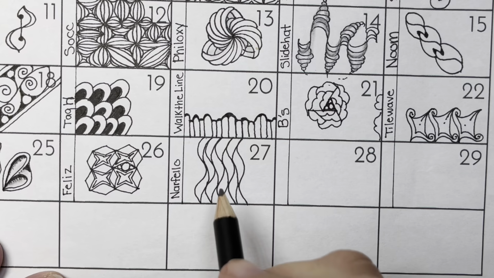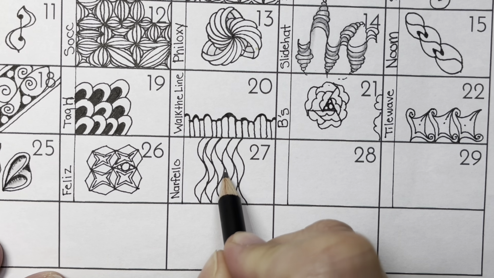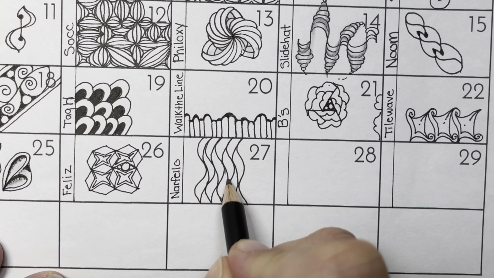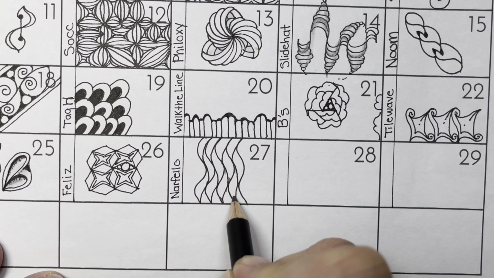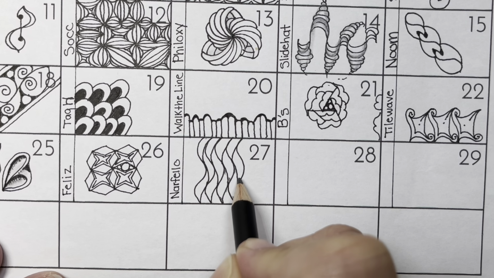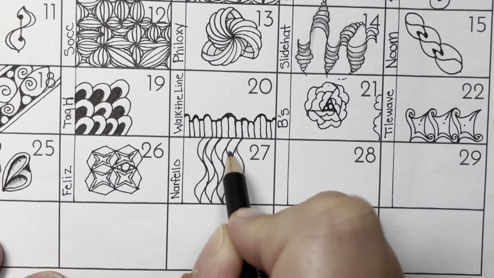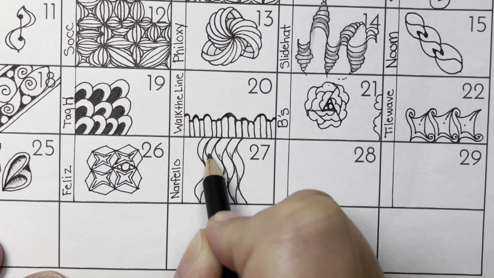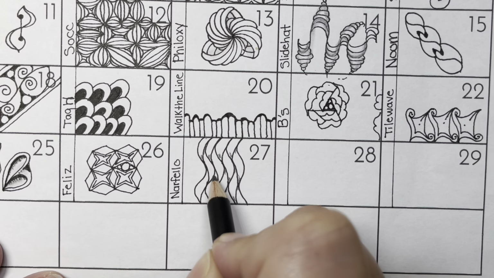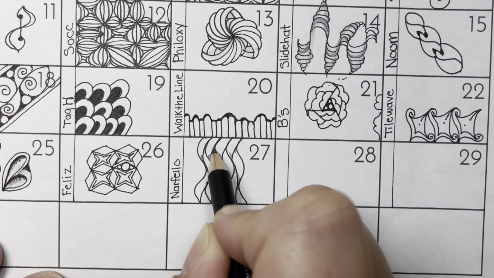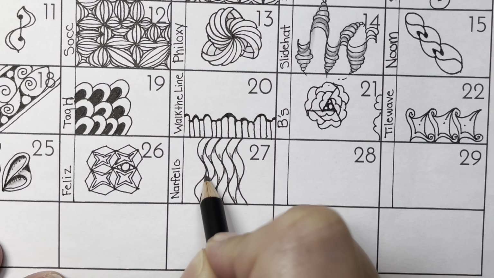So to shade this, I would put a little bit of graphite in each of these angled areas. These little nooks in here. Try not to forget any of them.